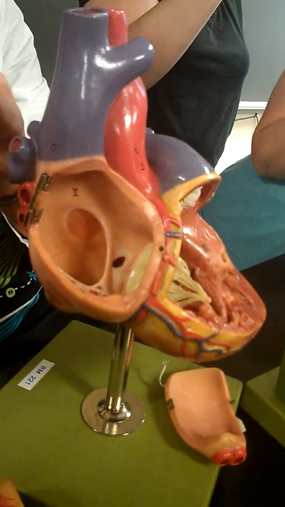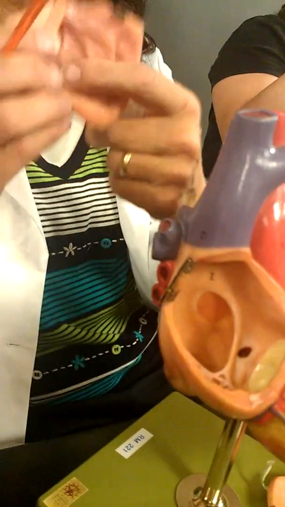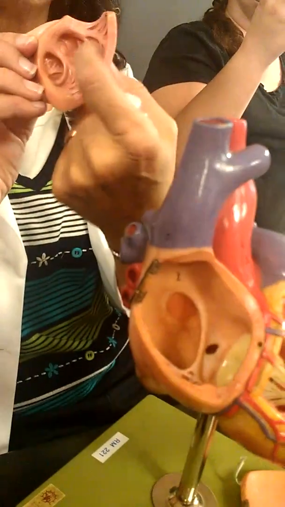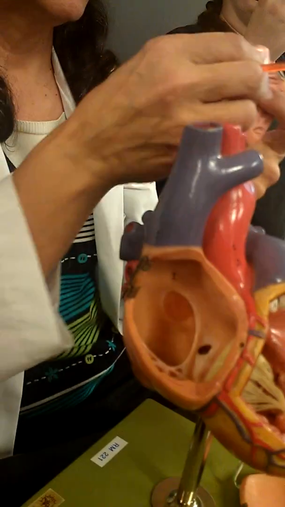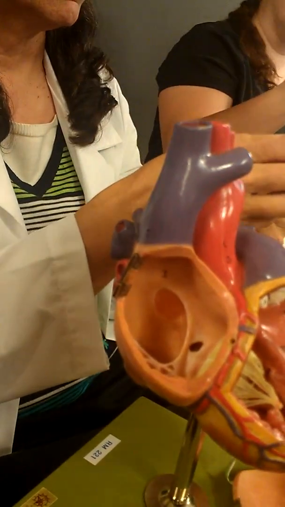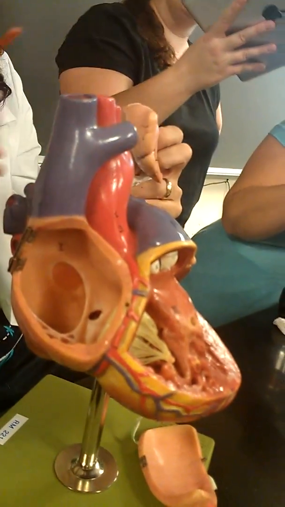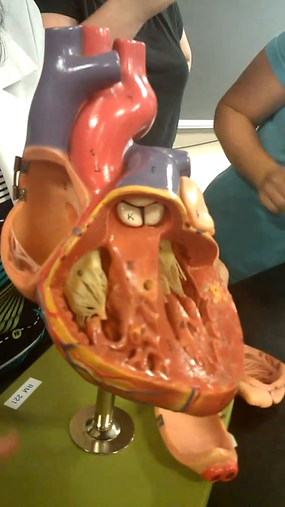Inside the auricles, there's a little meaty network. The meaty network in the auricle is called the pectinate muscle. So that's found inside the auricles. Inside the ventricles, this meaty network is called the trabeculae carneae.